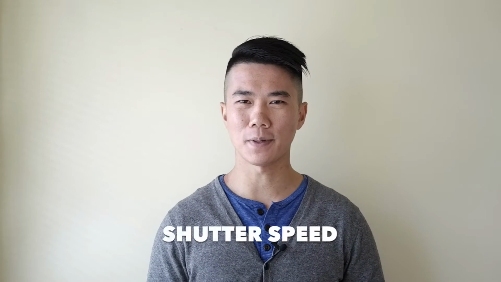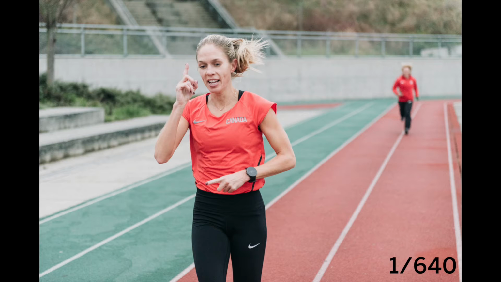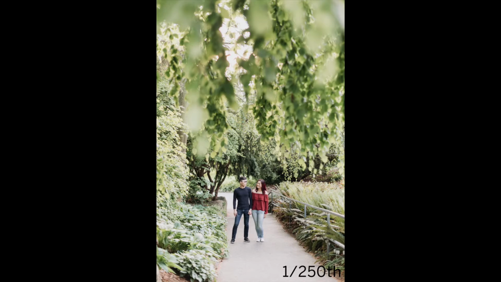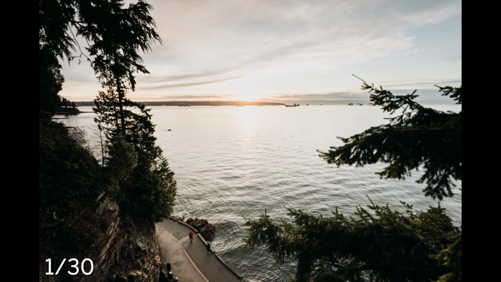Now let's look at shutter speed. Shutter speed is used to freeze motion. The higher the shutter speed, the faster the motion that you will freeze. The higher the shutter speed, the less light the camera lets in. The lower the shutter speed, the more light the camera lets in. Therefore, a higher shutter speed is generally used when it's bright, and a lower shutter speed is used when it's dark.